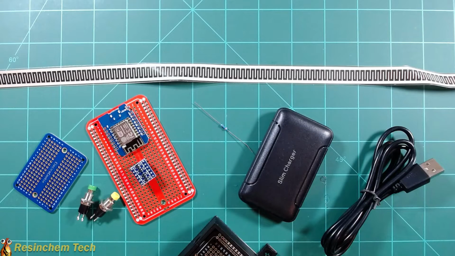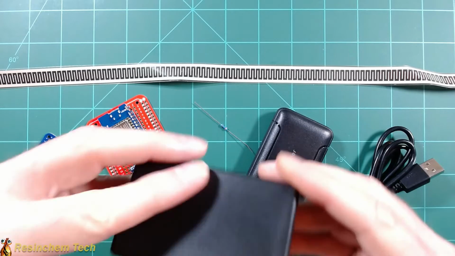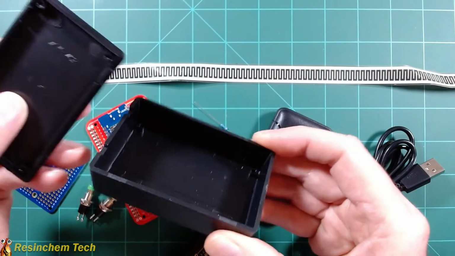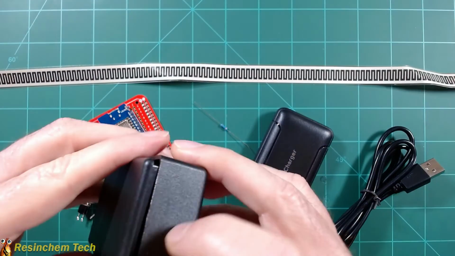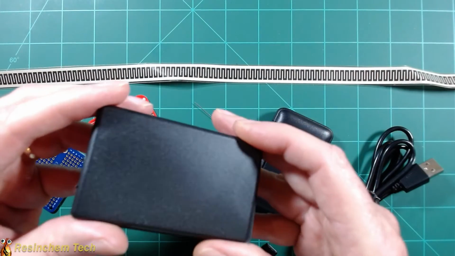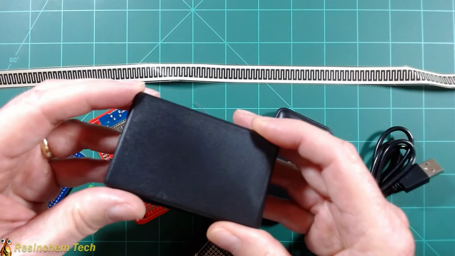So if you happen not to have a 3D printer, again, as I've recommended, you can buy these small little plastic project boxes on Amazon and elsewhere. And it's pretty easy to drill holes in here for your wiring. So these make good enclosures for things like controllers if you happen not to have a 3D printer.